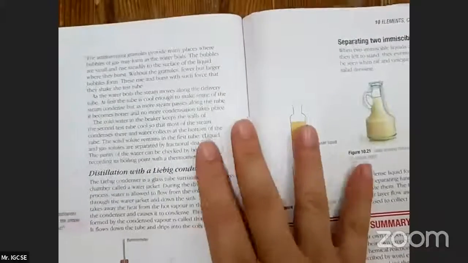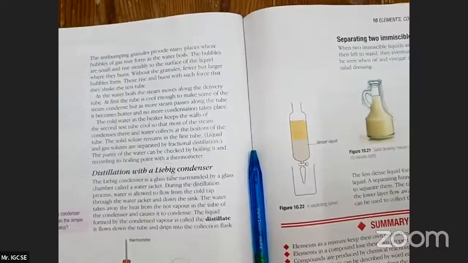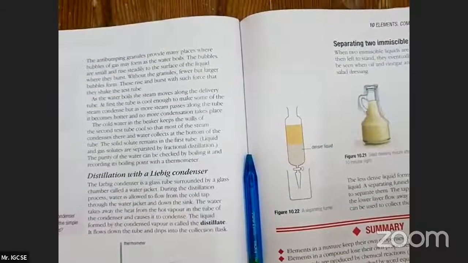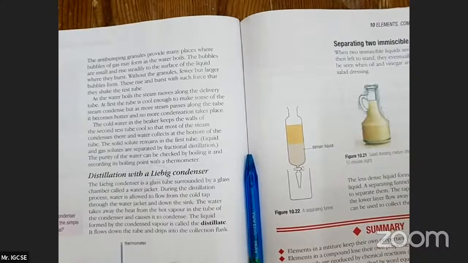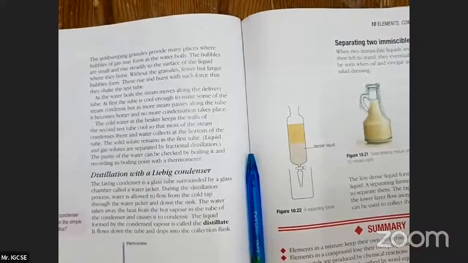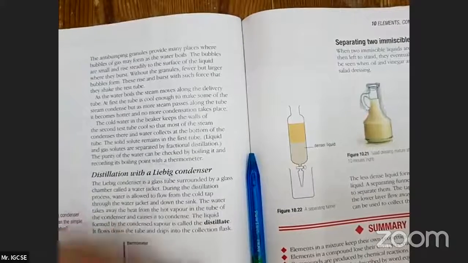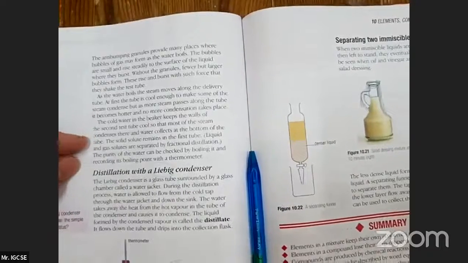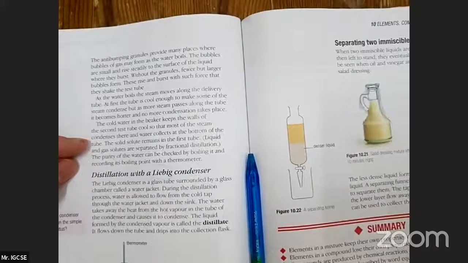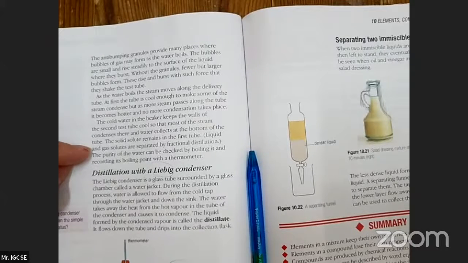As the water boils, the steam moves along the delivery tube. At first, the tube is cool enough to make some of the steam condense, but as more steam passes along the tube, it becomes hotter and no more condensation takes place. The cold water in the beaker helps keep the wall of the second test tube cool so that most of the steam condenses and the water collects at the bottom of the tube. The solid remains in the first tube.